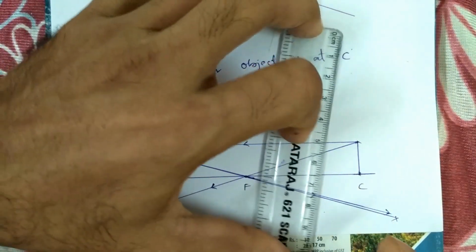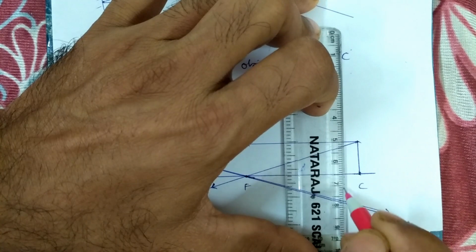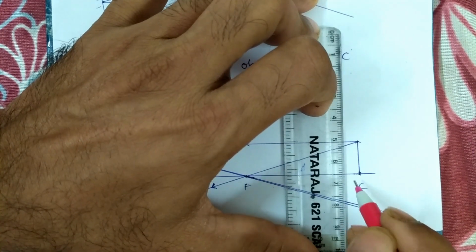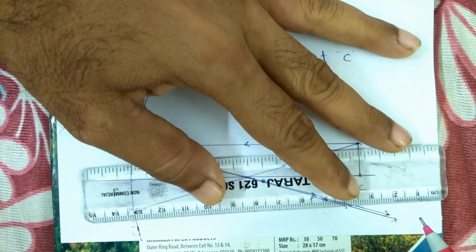Now at 1.5, I will keep a line here. 7, 8, 88. It is 6.5. I'll keep a point here.